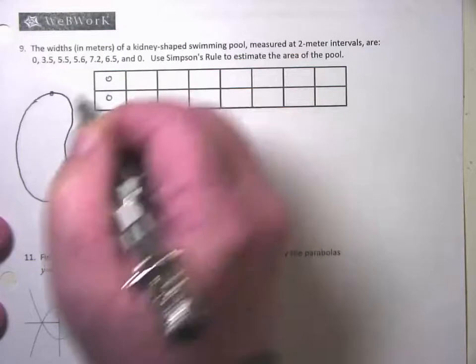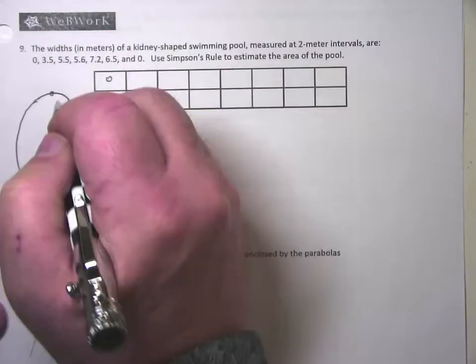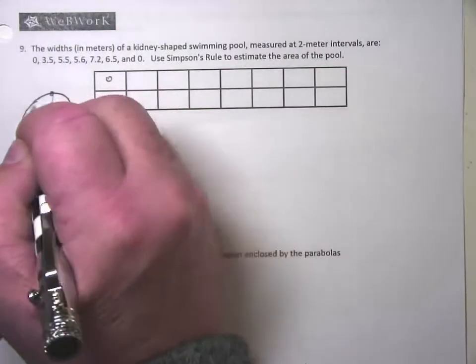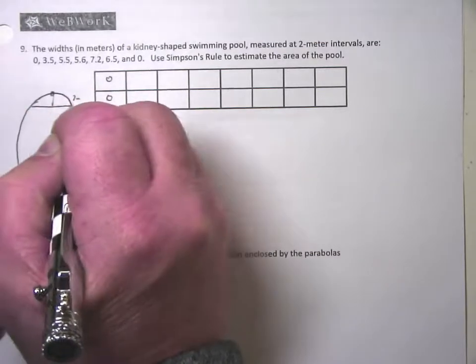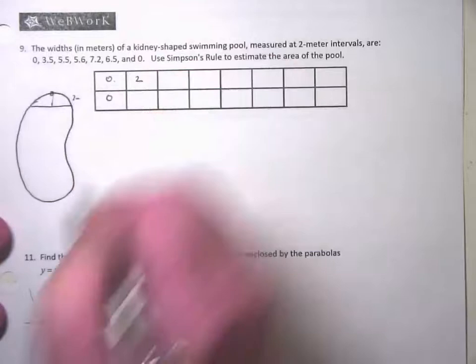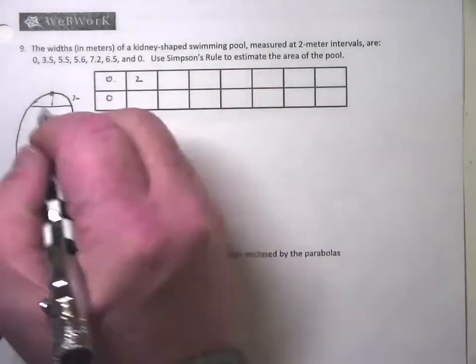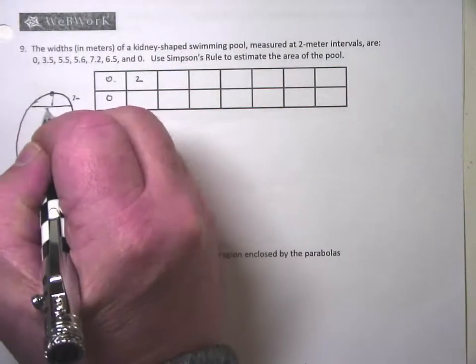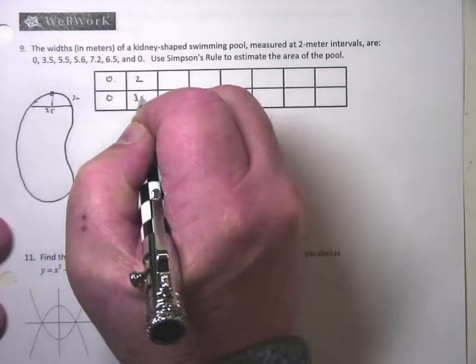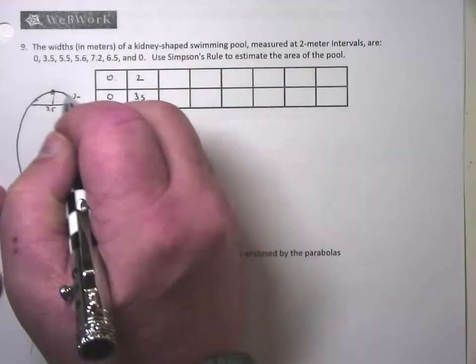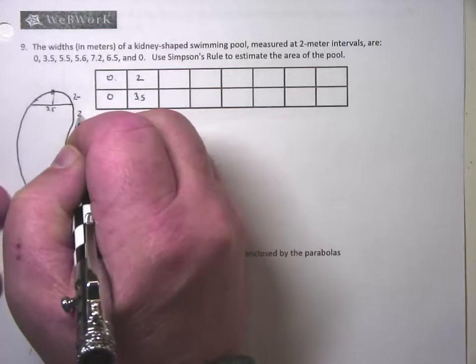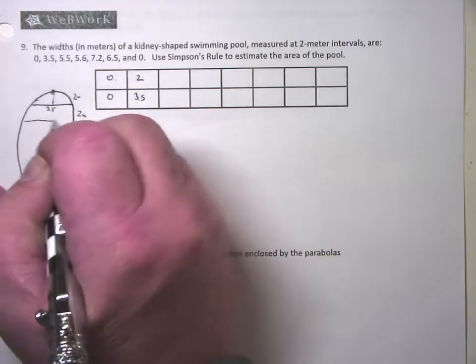And then I moved over a 2-meter interval. So I moved over 2 meters, and then I measured it again, and this distance was how much? 3.5. Okay? Then I moved over another 2 meters. Here was 2 meters there, I move over another 2 meters, and I measured it again.